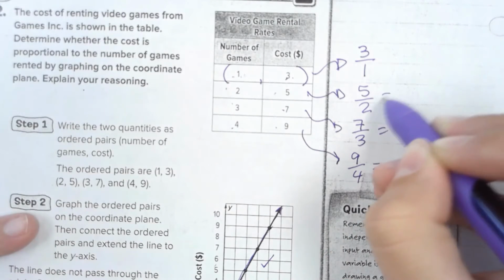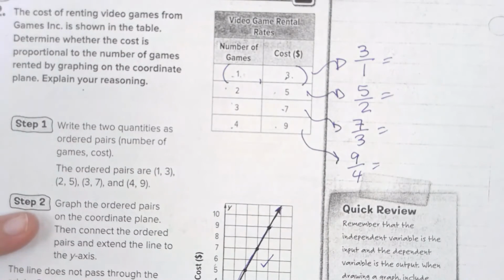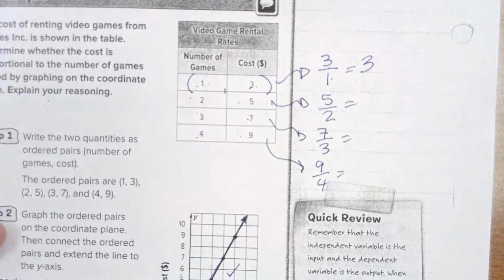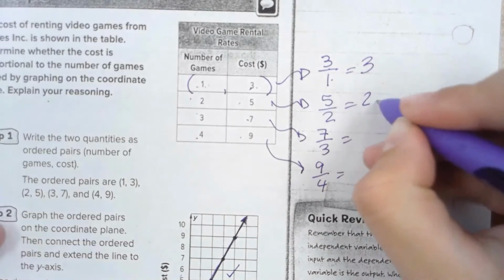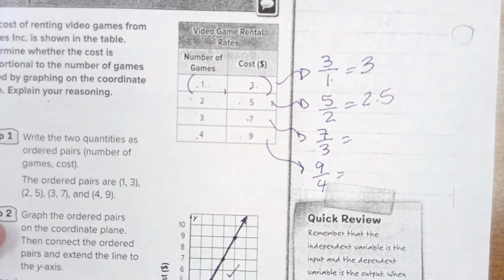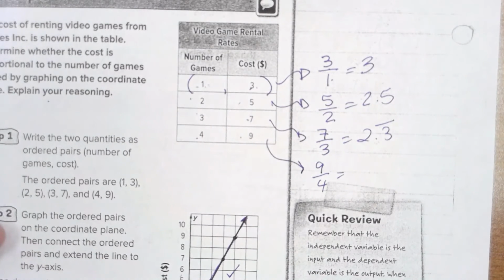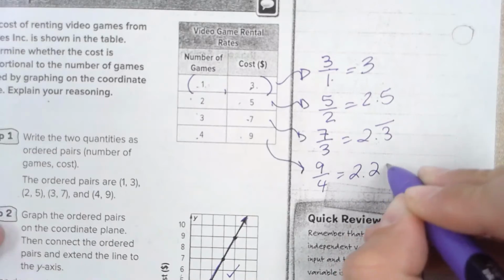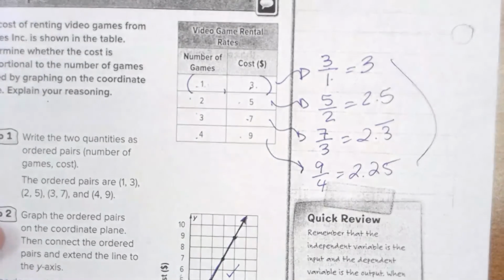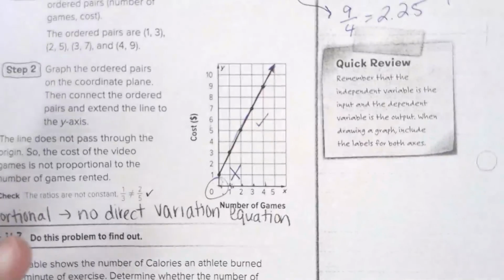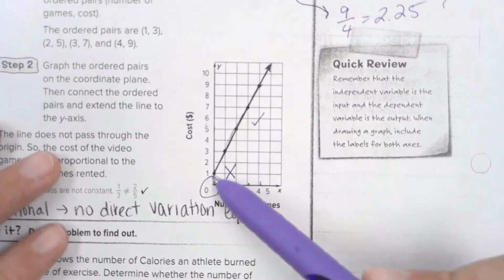And if you were to find the unit rates of these, 3 divided by 1 is 3, 5 divided by 2 was 2.5, 7 divided by 3 was 2.3 repeating, and then 9 divided by 4 was 2.25. So were these proportional? Were these equivalent ratios? They were not. So that's another clue on how we would have known that this is not proportional.